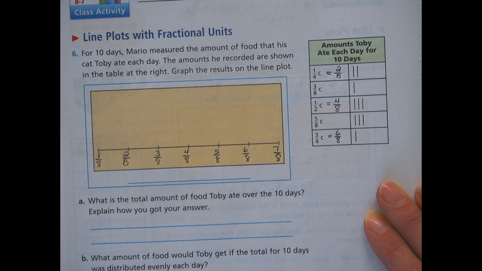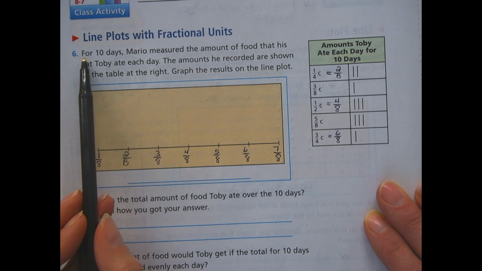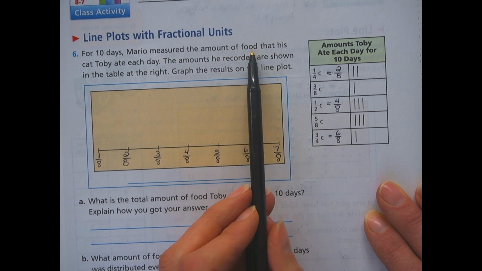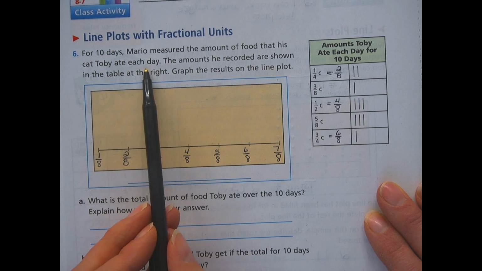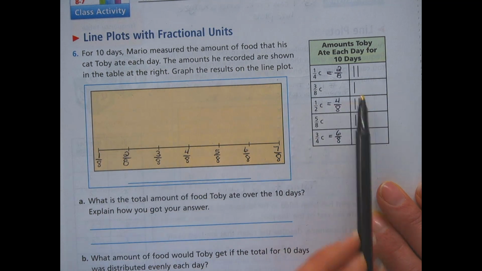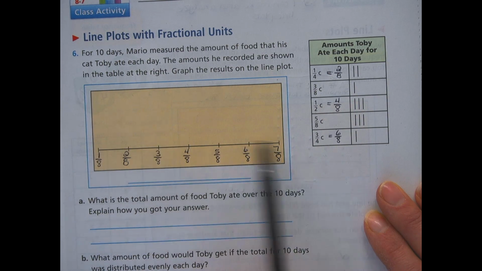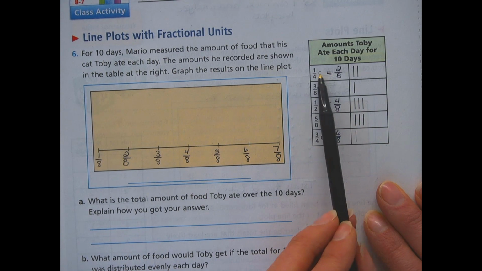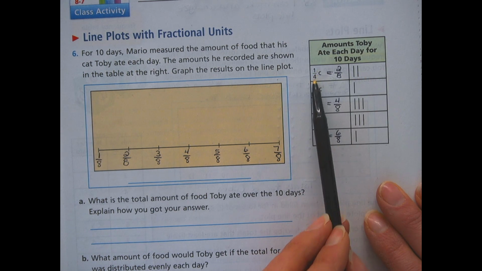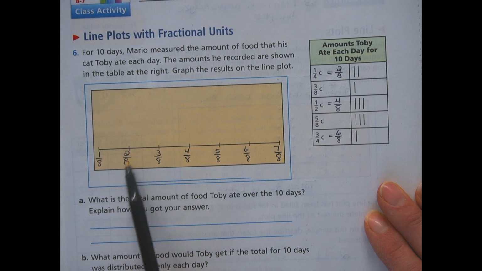So let's make sure we're understanding what we actually have to do here. It says, for 10 days, Mario measured the amount of food that his cat Toby ate each day. The amounts that he recorded are shown in the table at the right, and now we just have to put those on our little line plot here. So on 2 days, 2 times, he ate 1/4 of a cup, or 2 8s.